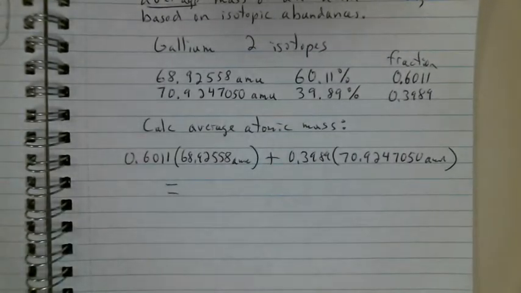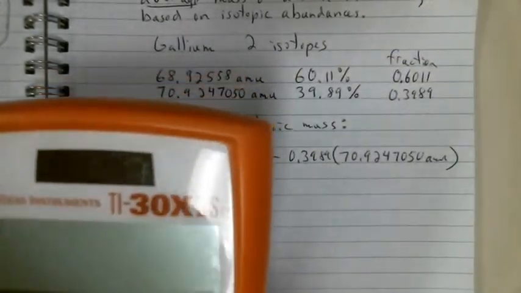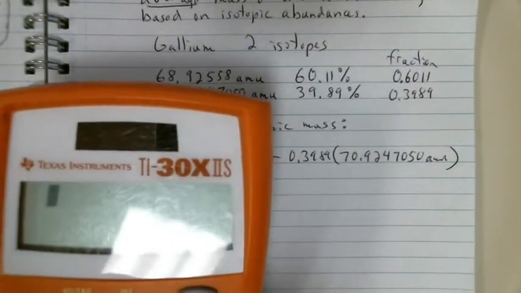Okay, so I'm going to grab my favorite calculator because it's got the styling orange. Uh-oh, batteries are dead. Oh, no, there it comes.